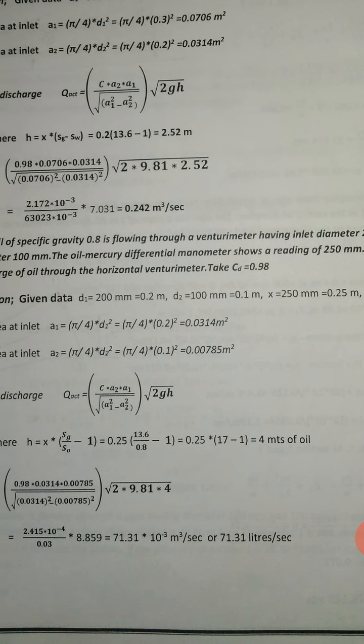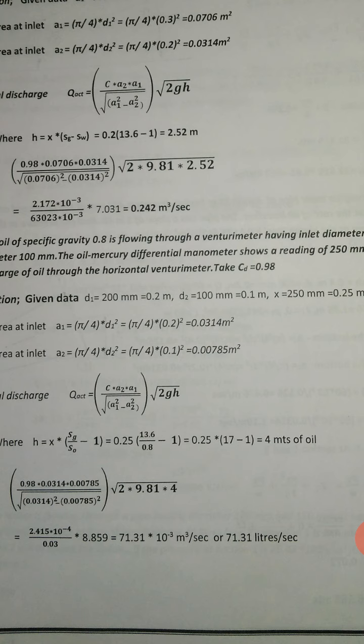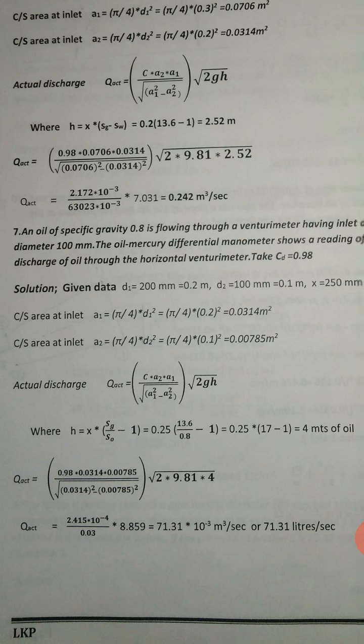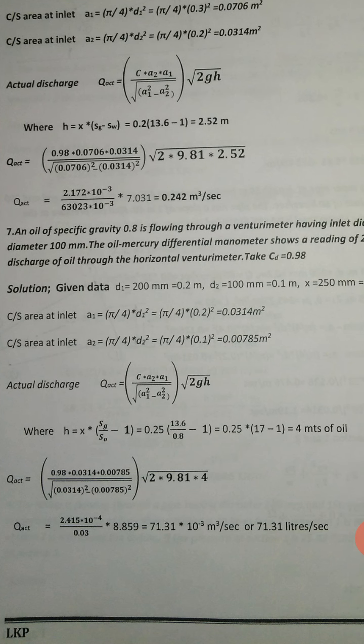First of all, you have to find out the cross section areas, A1 and A2, that is 0.0314 meter square and 0.00785 meter square. The actual discharge equals CD A1 A2 divided by under root of A1 square minus A2 square, into under root of 2GH. H is in meters of oil, so you have to convert: H equals x into Sg by So minus 1, that is 0.25 into 13.6 by 0.8 minus 1, which equals 4 meters of oil.